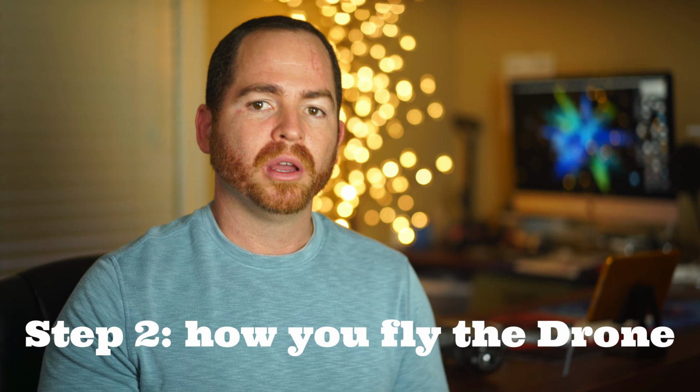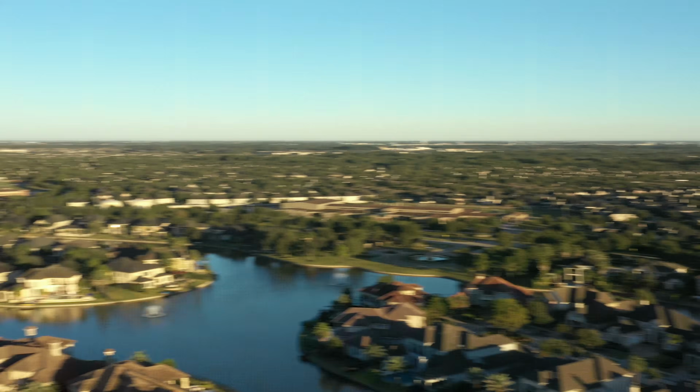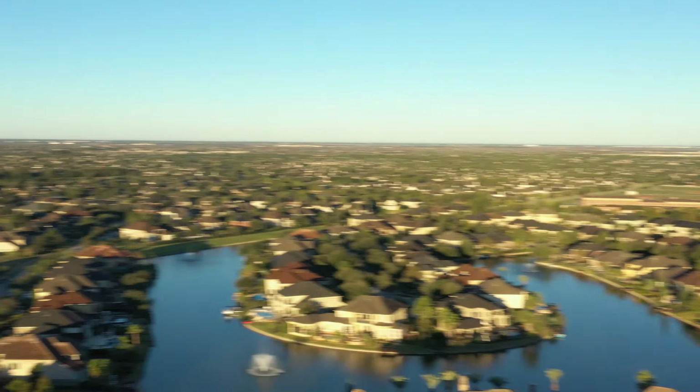Okay, so we completed step 1, but the next step is also going to be super easy, and it's how you fly your drone. Most cinematic videos that you see are always smooth without being too jumpy or moving too much or having crazy movement in the footage. You don't want to be doing something like this. It doesn't look good or professional.